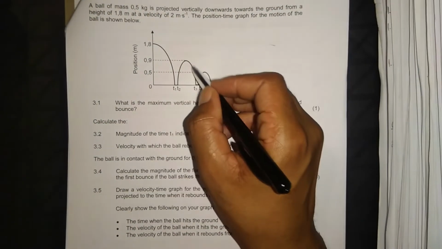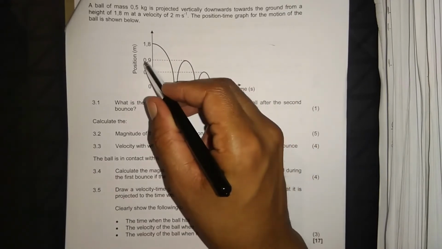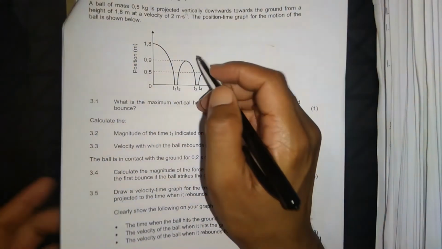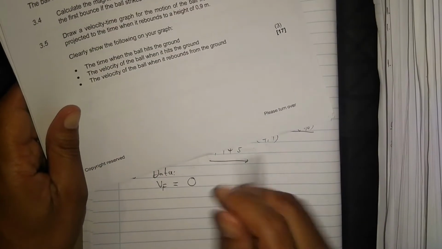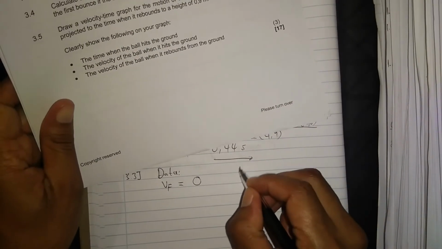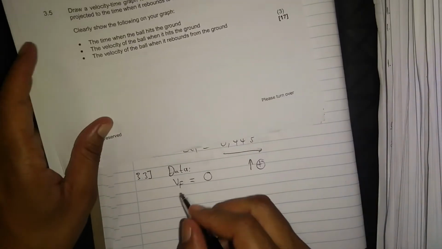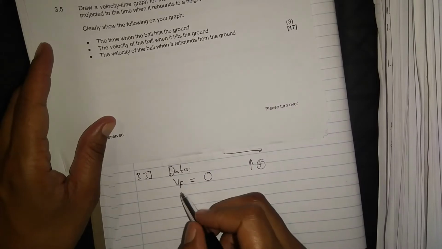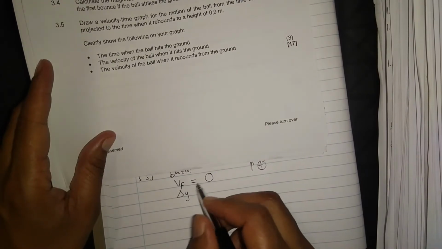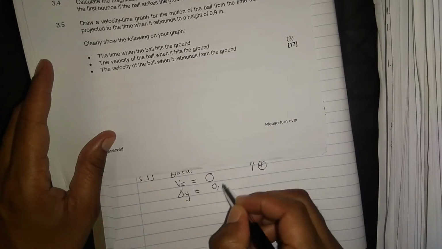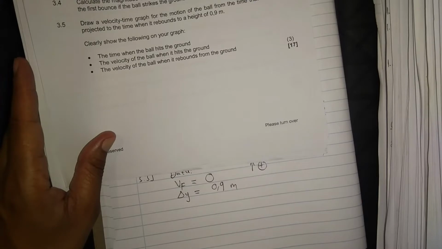For this curve, we see that when the ball reaches this point, 0,9, the final velocity becomes 0. Again, I'm choosing up as positive. So the final velocity is 0 because at delta y equal to 0,9 that's the maximum height.